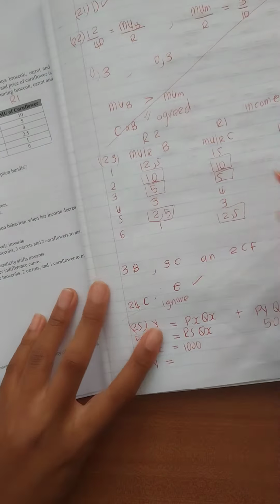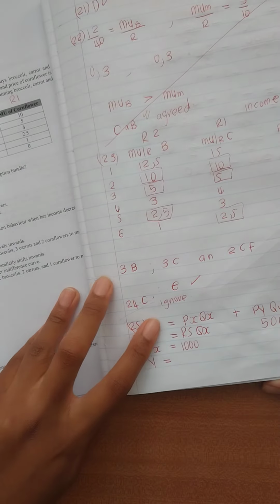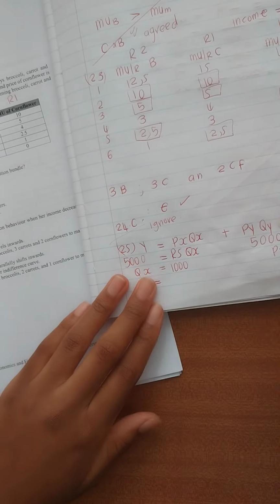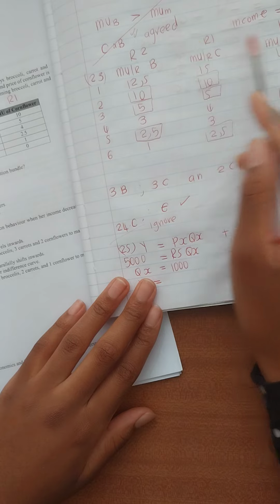Forget about this. So 2.3, right? I'm not sure if you guys can see. So the MU per rand of B, right? 2 rand price, 1 rand, 1 rand.